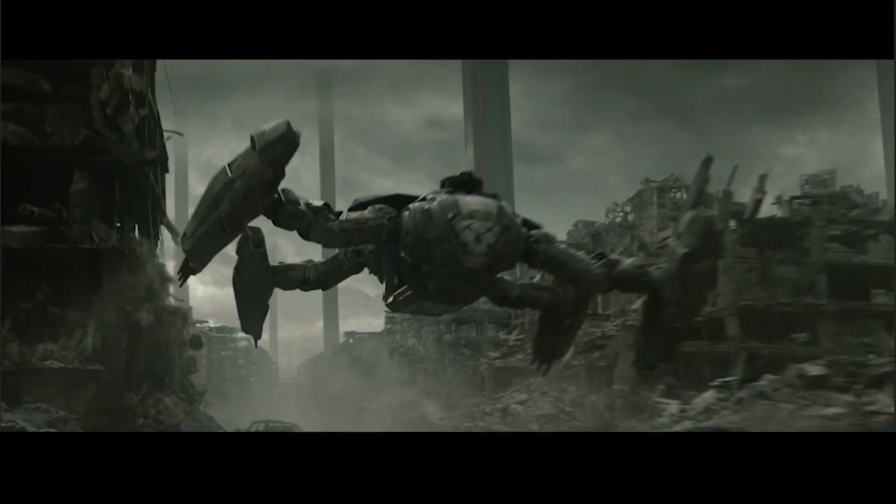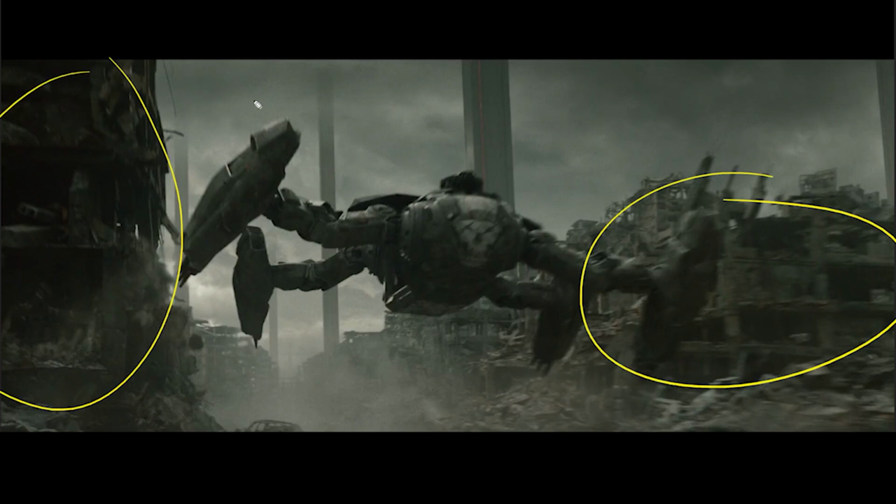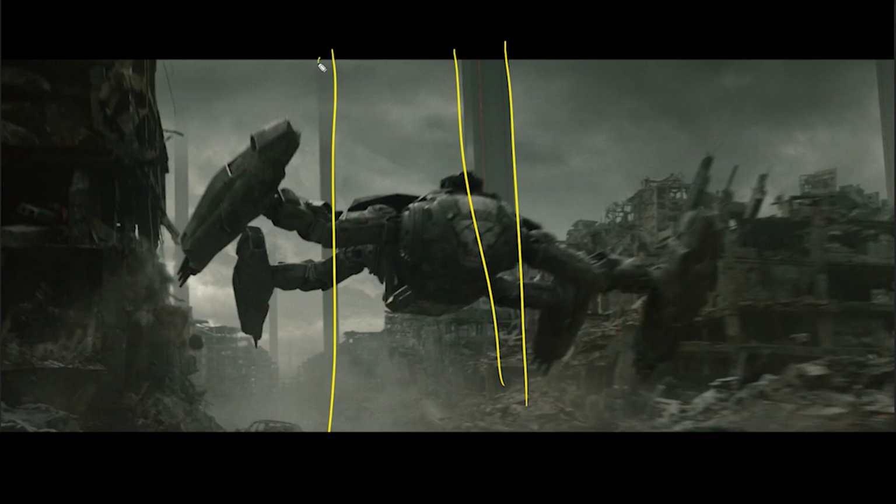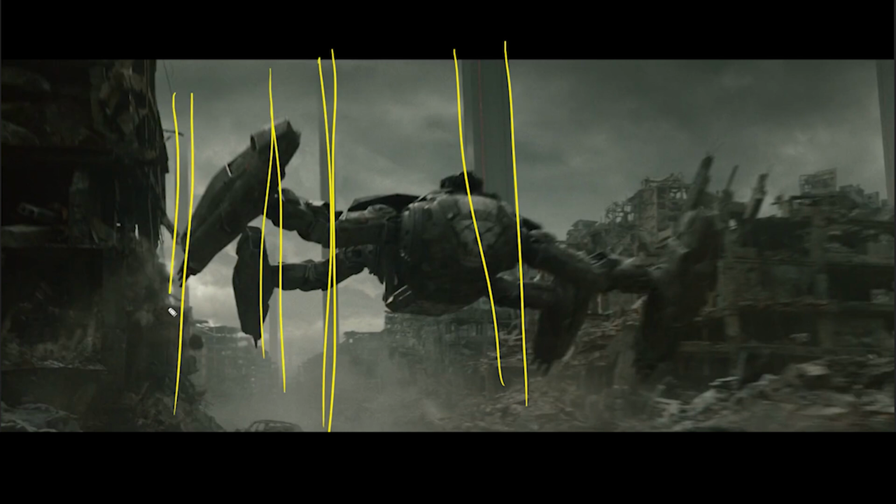So what I do find interesting in the shot though is that you basically have your environments. This is a foreground element, that's a midground element. This would all be considered a background element. What I find interesting is having these obelisks, those pillars going through here. So I wish I could draw a straight line.